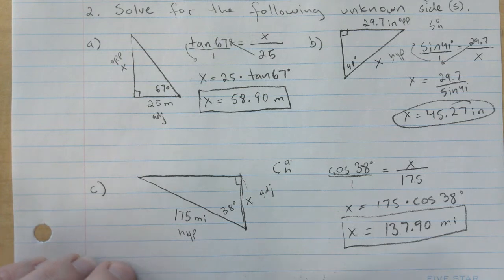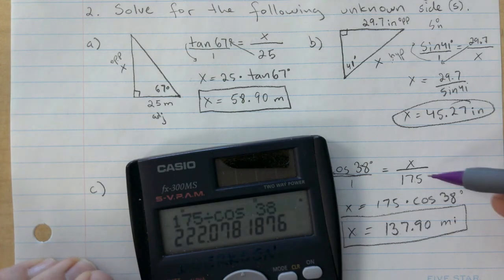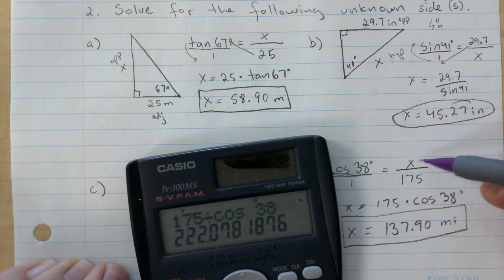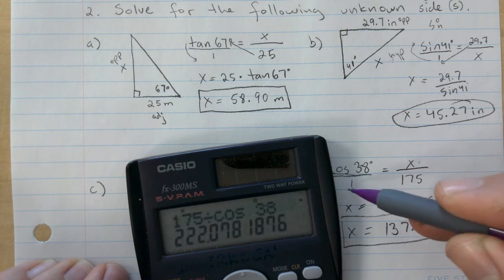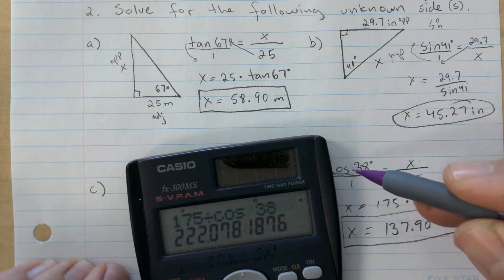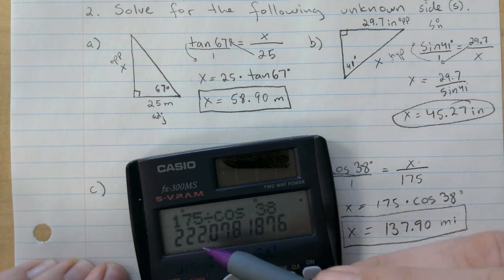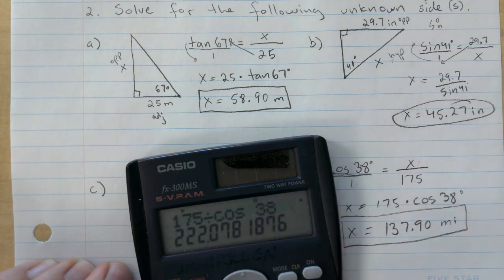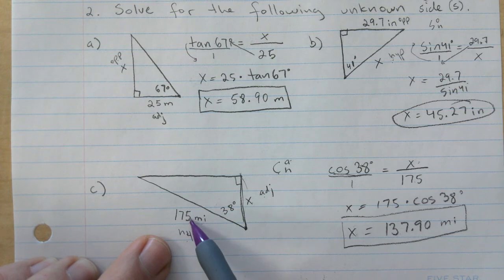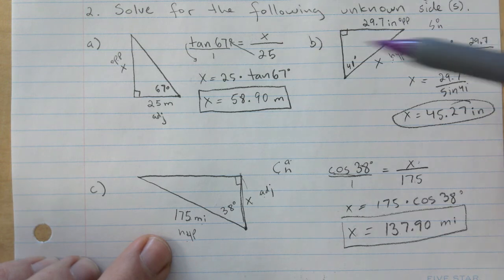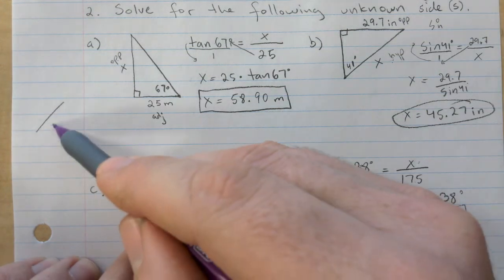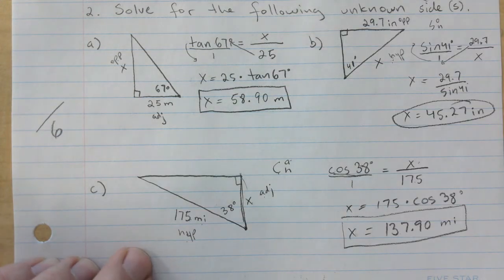Okay, let's say, for instance, you flip this, right? The 175 was up here. Then you would have to go 175 times 1 divided by cos of 38. You would get 222 and something, which cannot be because this is the longest side, right? So you have to watch out for that. Always question your answer. So question 2 is out of 6.